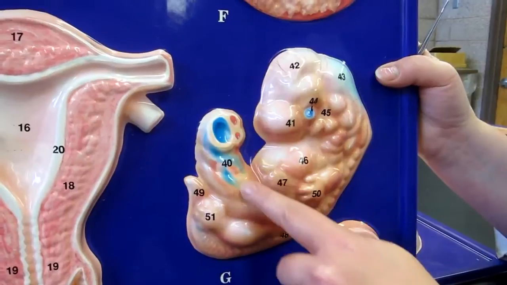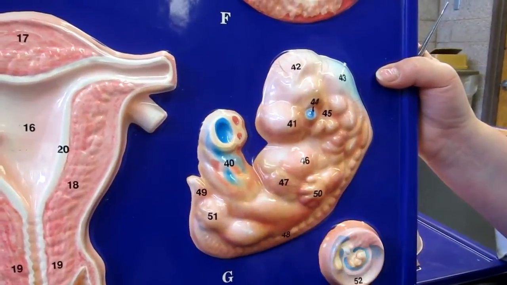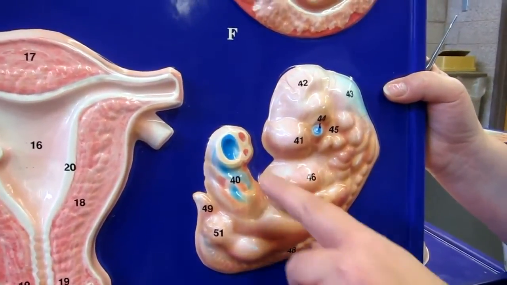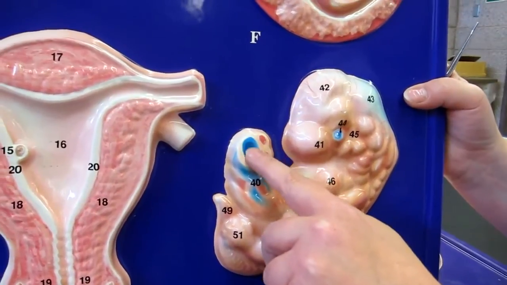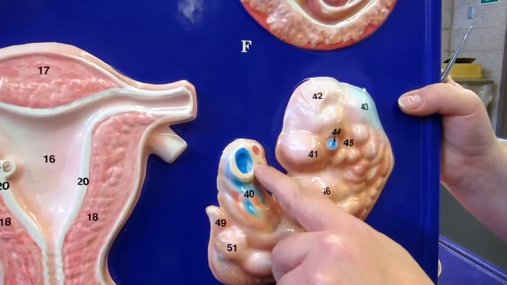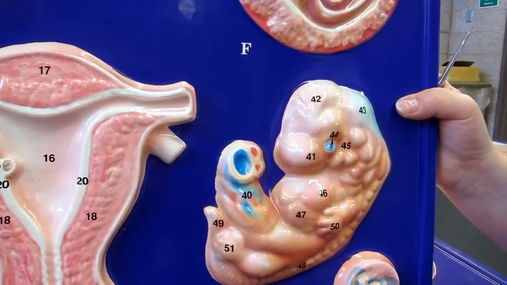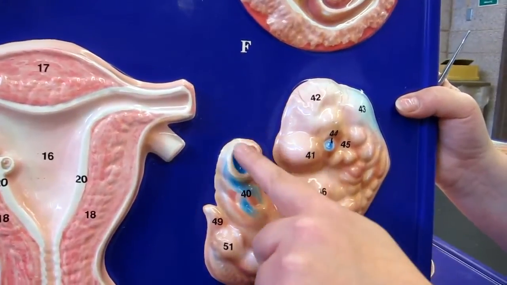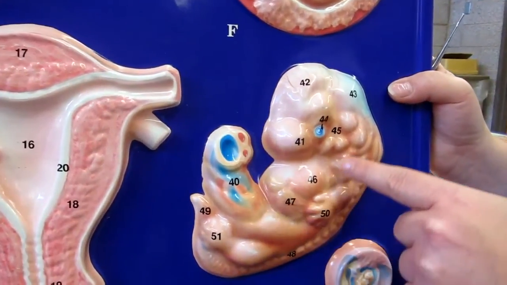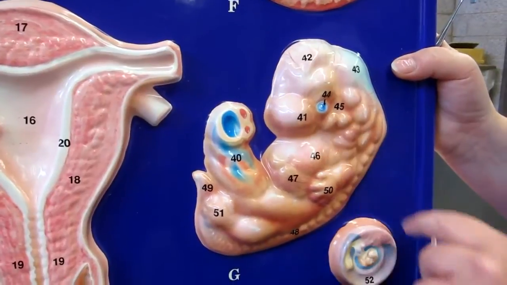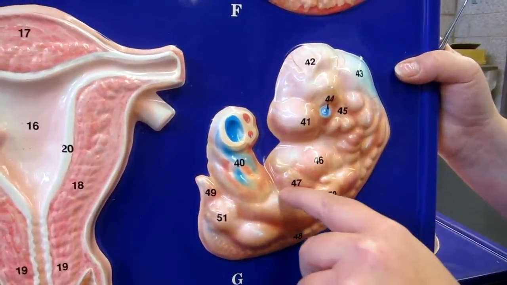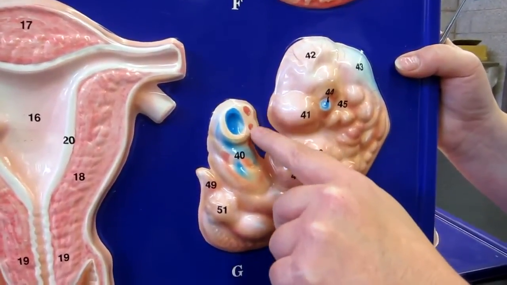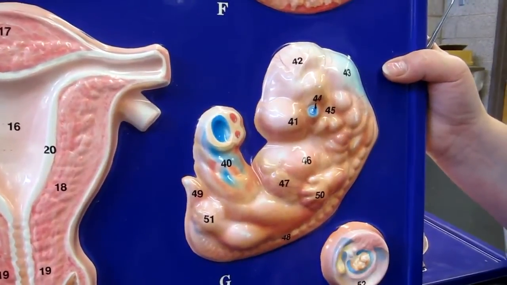You can see a nice umbilical cord. Unfortunately, they made a mistake with the illustration here. This large umbilical vein should be red. The 2 smaller umbilical arteries should be blue, because the umbilical vein is carrying the oxygen-rich blood to the embryo and fetus, with oxygen-poor blood coming back to the placenta through the umbilical arteries.